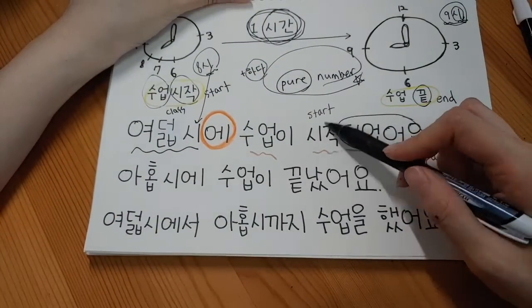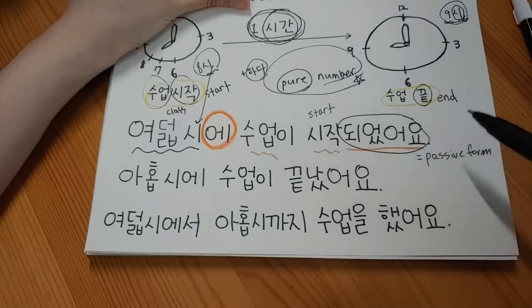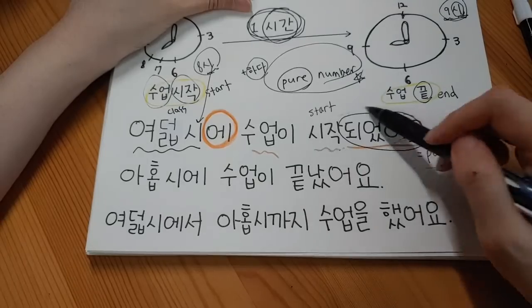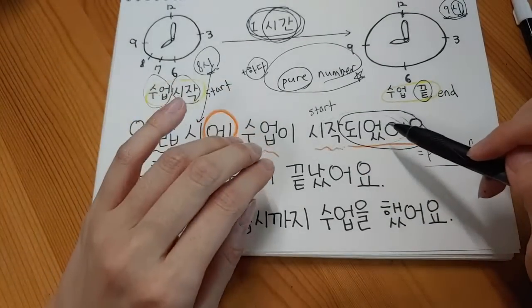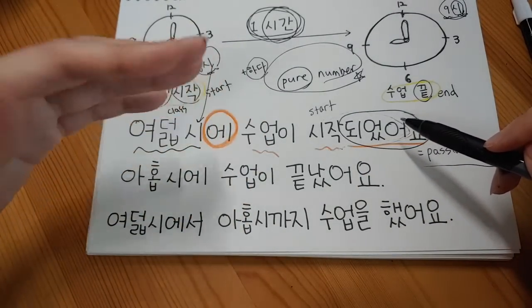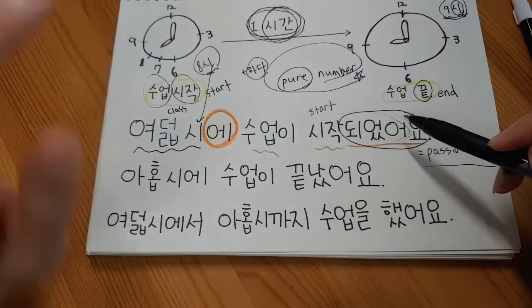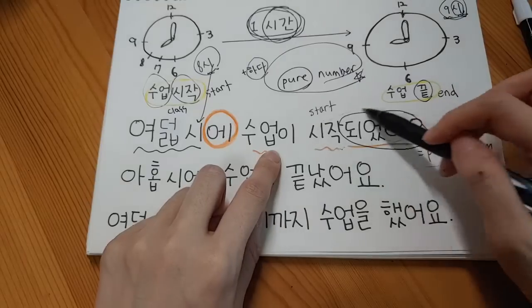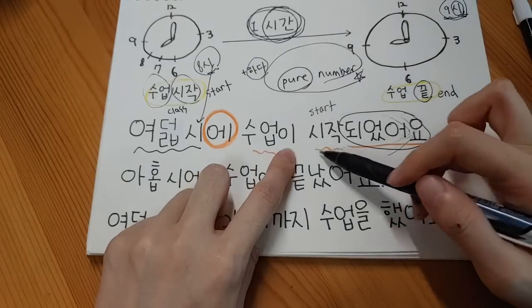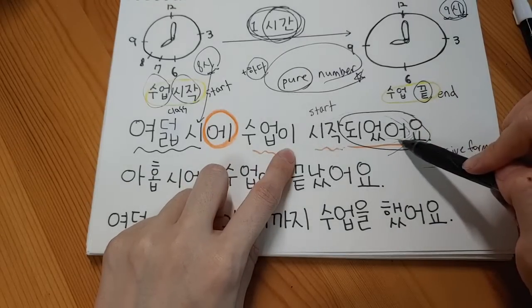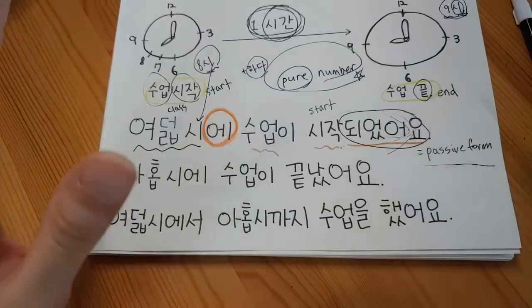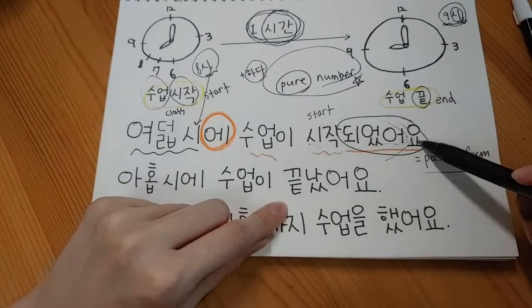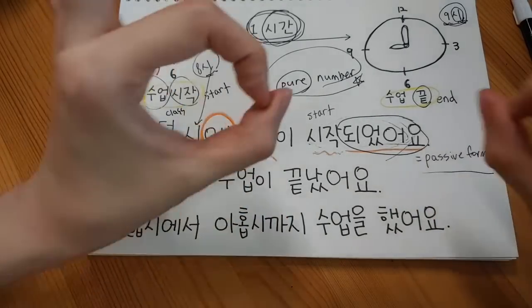So when you say 시작되었어요, it becomes the passive form of start. So it means to be started. 시작되었어요. In English, they say the class started, but in Korean, we instead say 수업 is started. Or 수업이 시작했어요 can also make sense too. This is not that important, but both 시작되었어요 and 시작했어요 are acceptable.